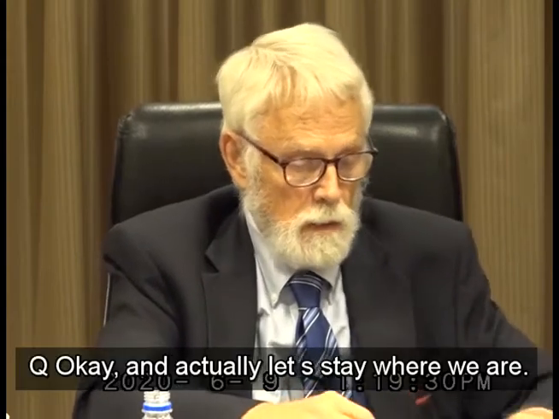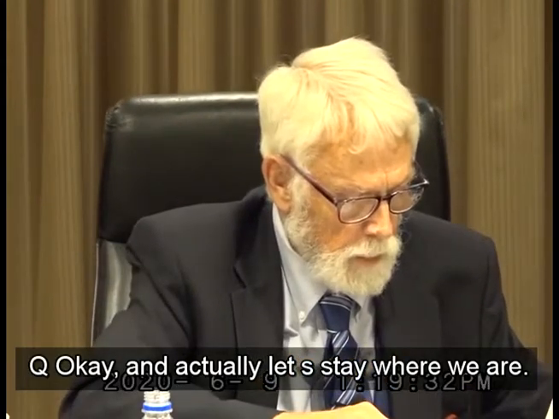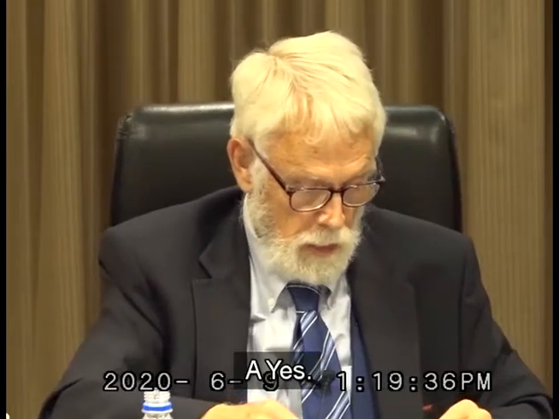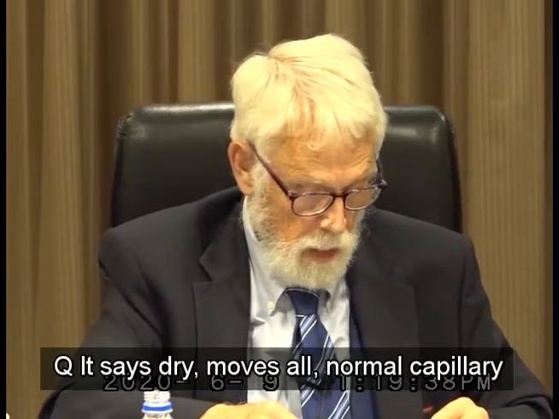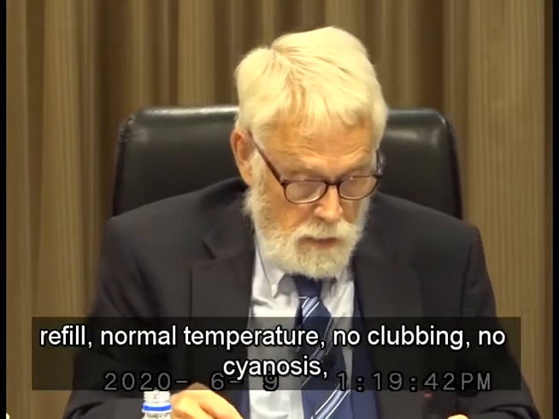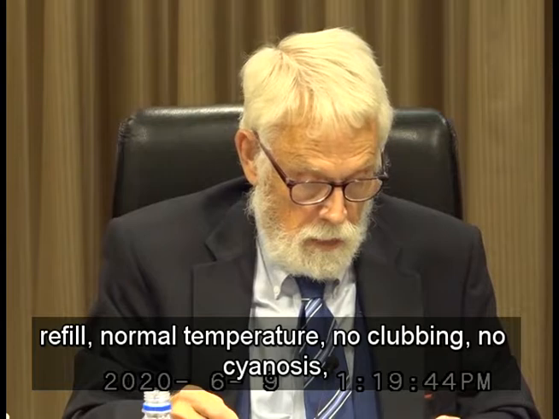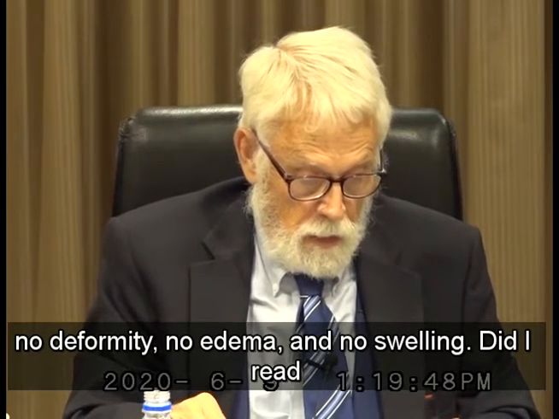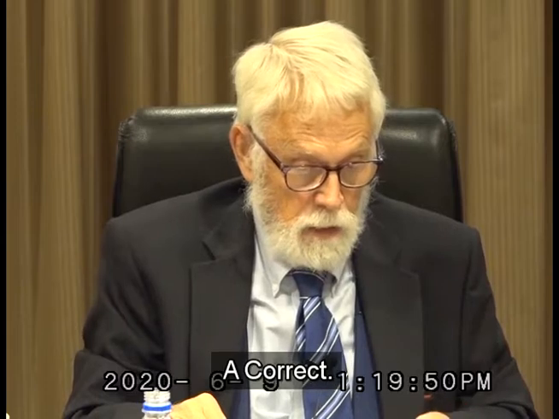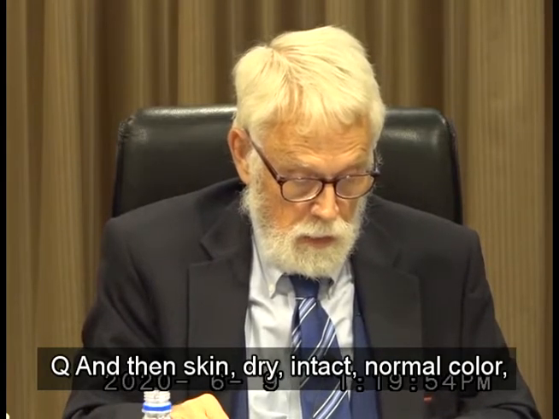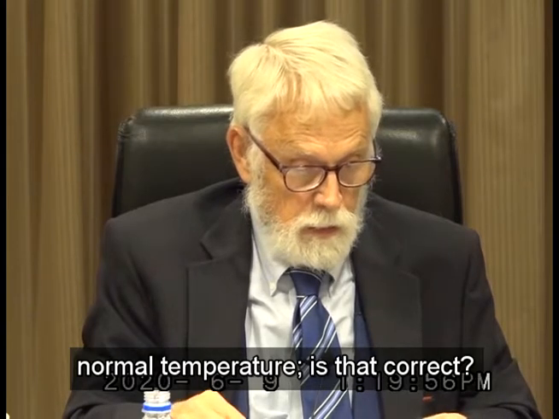And actually, let's stay where we are. Extremities, you see where the physical exam is performed? Yes. It says dry, moves all, normal capillary refill, normal temperature, no clubbing, no cyanosis, no deformity, no edema, and no swelling. Did I read that correctly? Correct. And then skin, dry, intact, normal color, normal temperature. Is that correct? Correct. Okay.